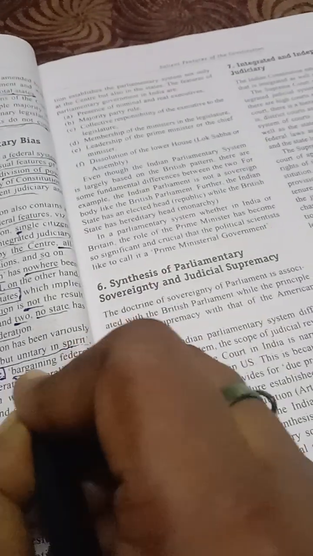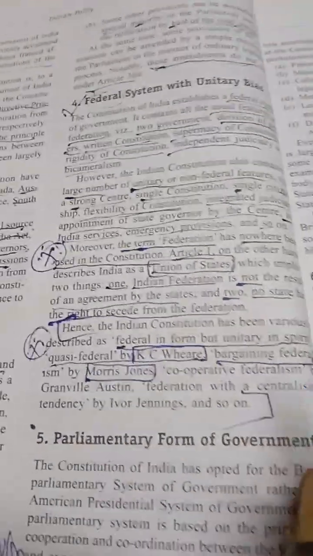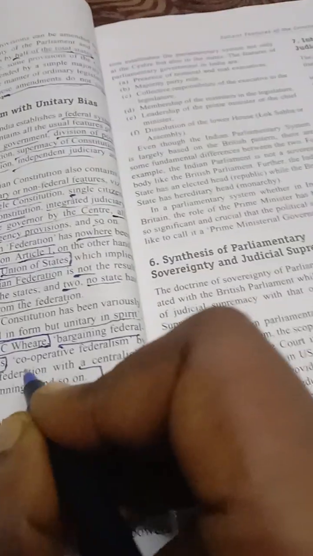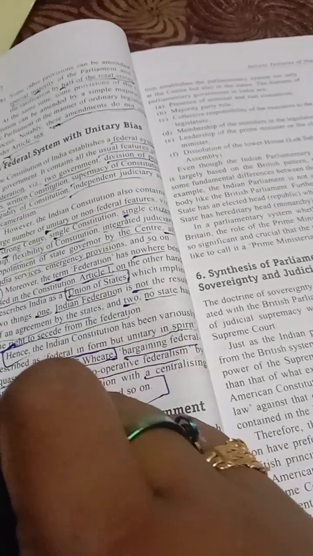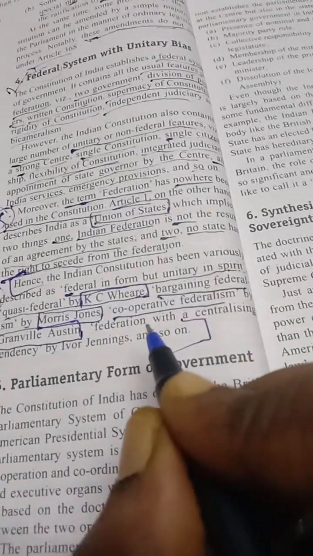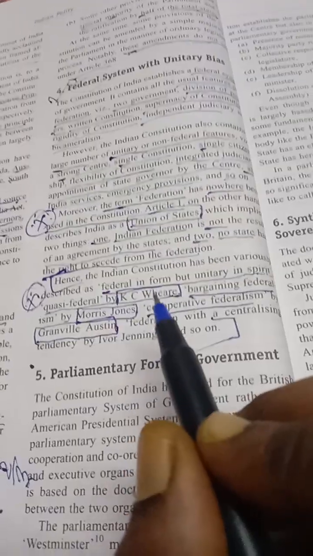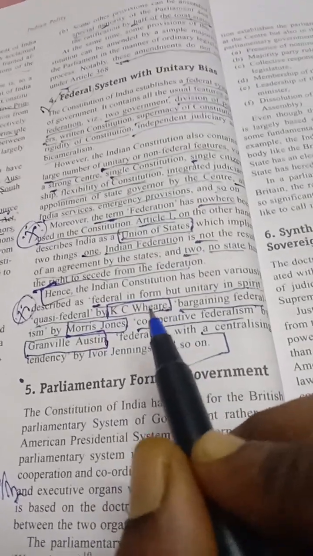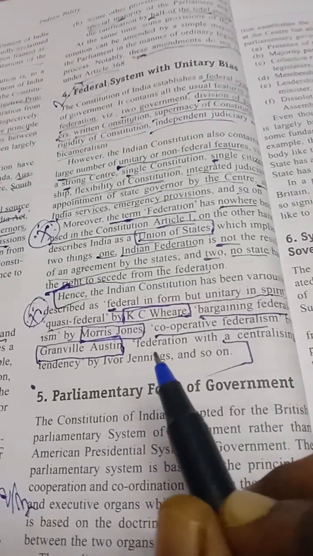Then bargaining federalism by Morris Jones. Cooperative federalism by Granville Austin. K.C. Wheare said quasi-federal, Morris Jones said bargaining federalism, then cooperative federalism by Granville Austin.